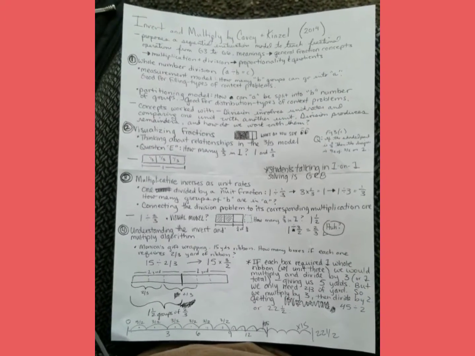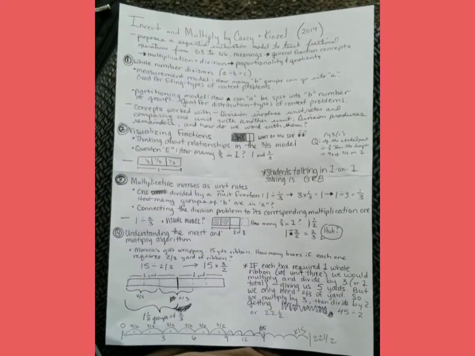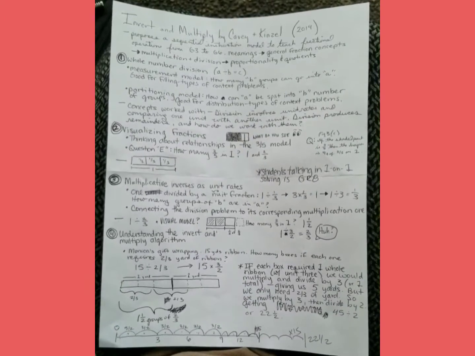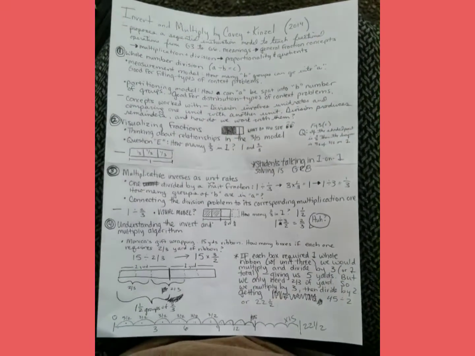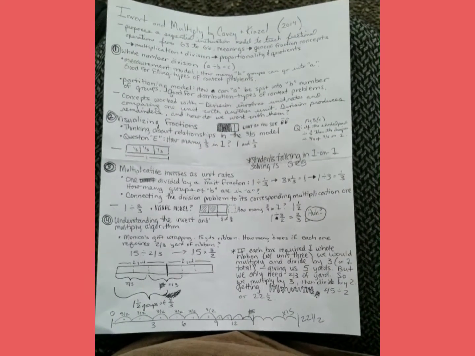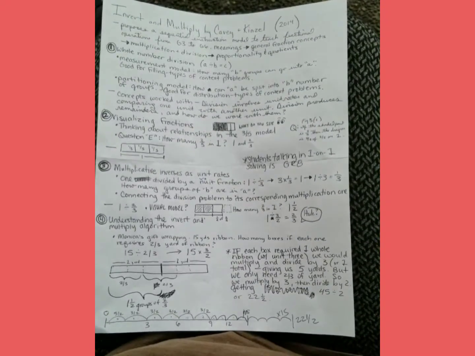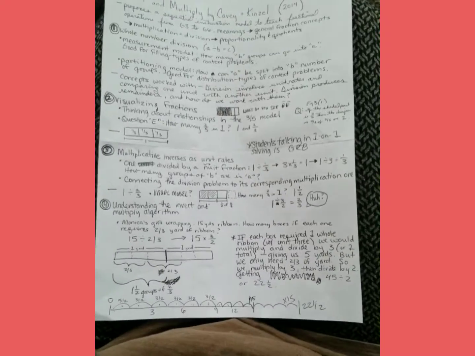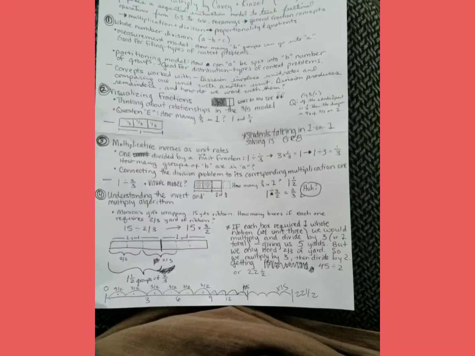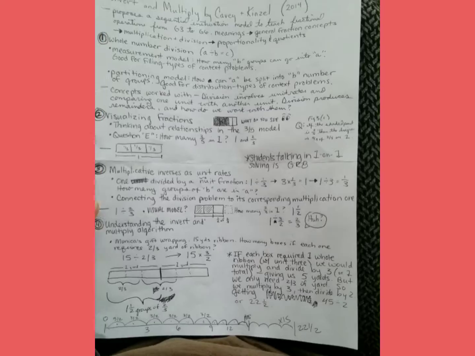although the four steps were about whole number division first, and then visualizing fractions second, and then using multiplicative inverses to understand the opposite of a fraction division problem in terms of multiplication. And then number 4 being understanding the invert and multiply algorithm based on all the first 3.